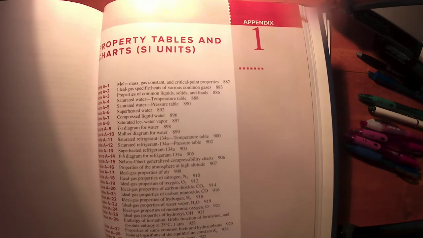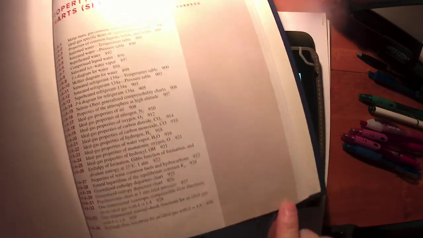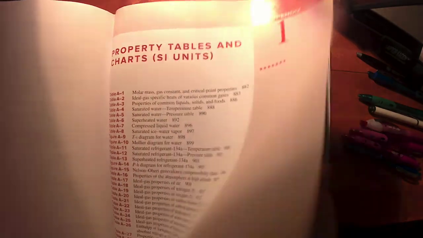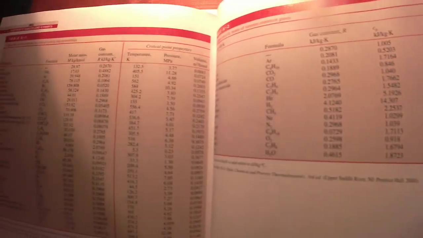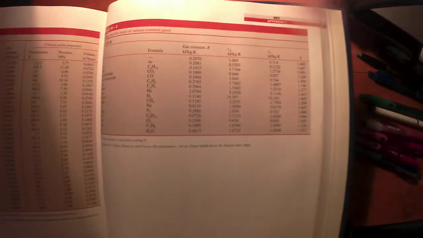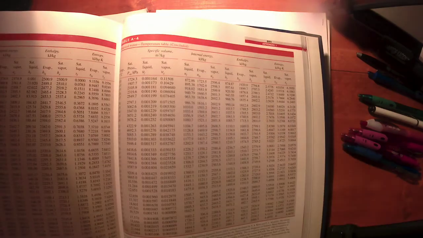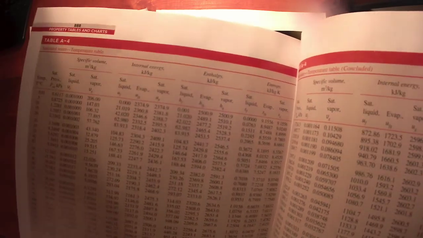At the back of your text in the 9th edition, this starts about page 881. There's Appendix 1, that is the SI units. If we flip through here, table A1 is going to be a very valuable table for you anytime I'm dealing with an ideal gas. In Chapter 4, we're going to talk about the specific heats. So that's tables A2, 3, and up to A4. A4 is where we start talking about water. That is saturated water, the temperature table.